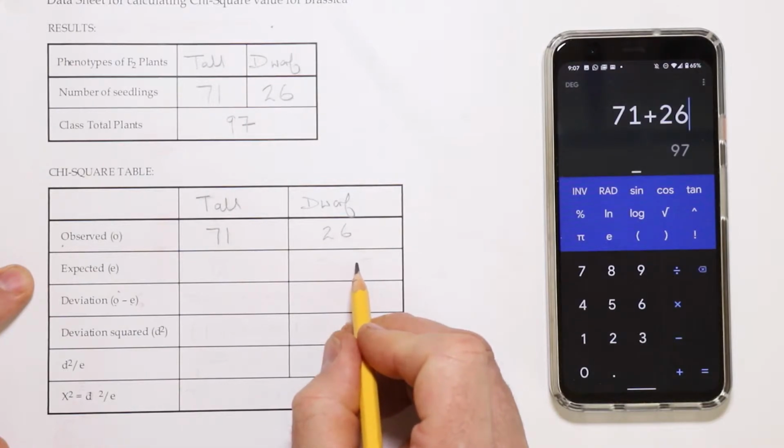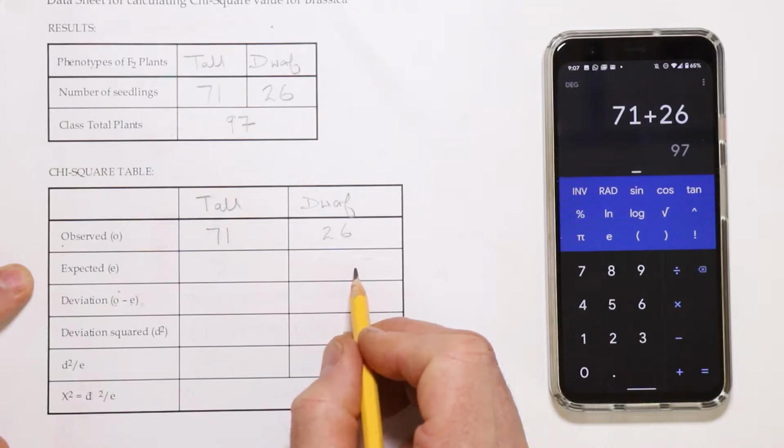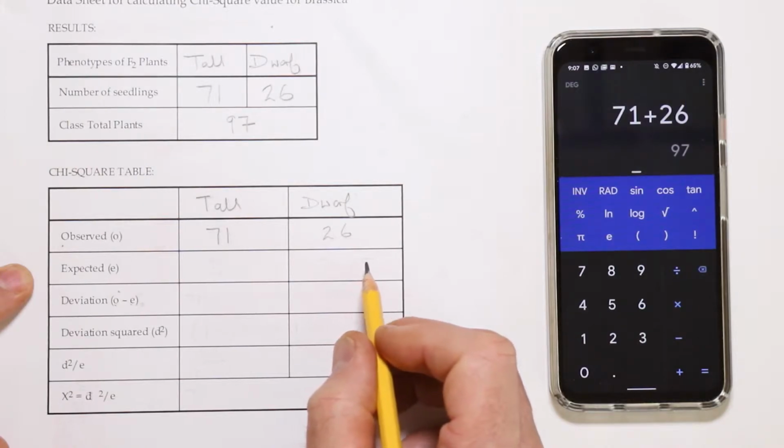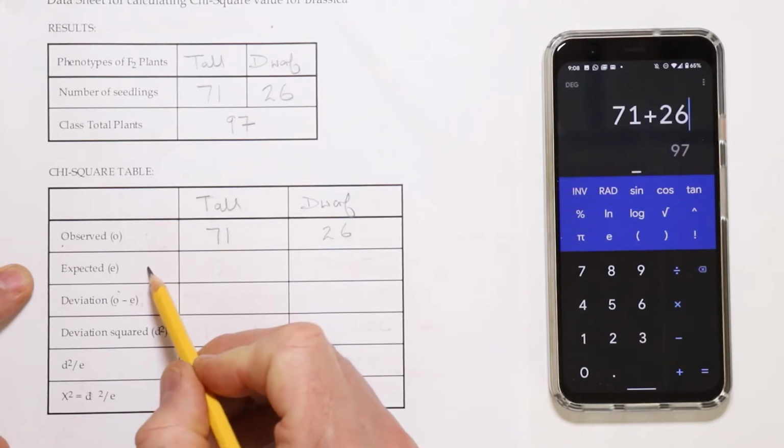Okay, now for that, we are going to calculate an expected number based on a 3-to-1 ratio. The reason why we're using a 3-to-1 ratio is because we want to test to see if our observed is different or no different to our expected value.